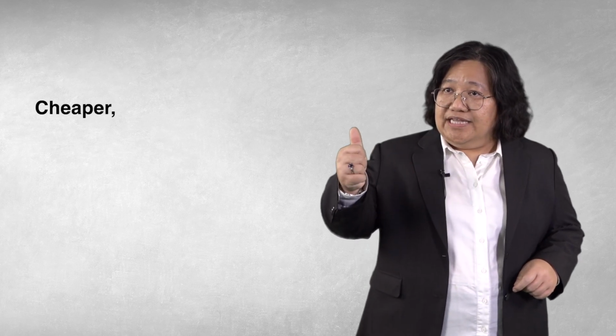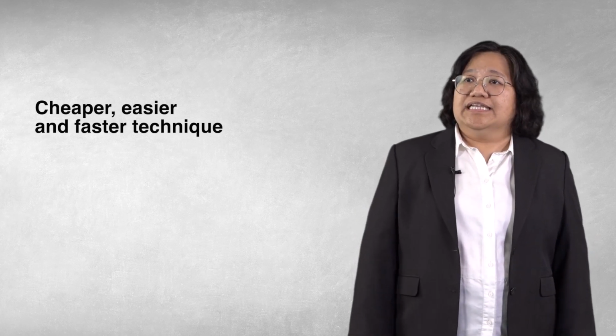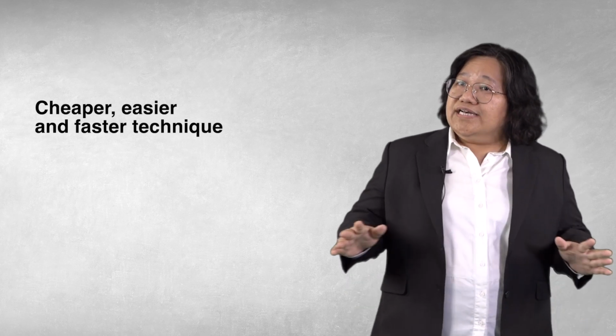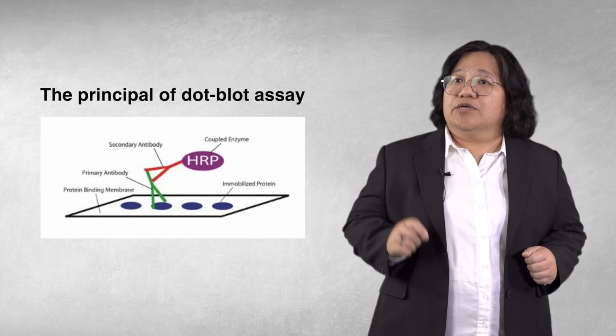In this study, we developed an assay based on the Dot-Blot assay platform. Dot-Blot assay is a cheaper, easier, and faster technique to detect the presence of protein in a biological sample. It works based on the immunodetection principle for identifying specific protein. Generally, in the assay, protein is immobilized on the membrane, followed by successive incubations with primary and secondary antibodies that carry a tag to allow visualization.